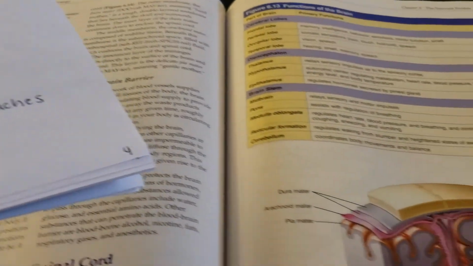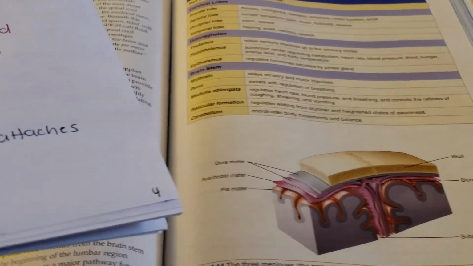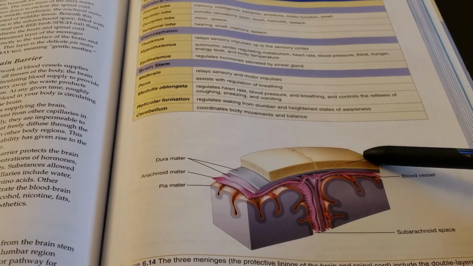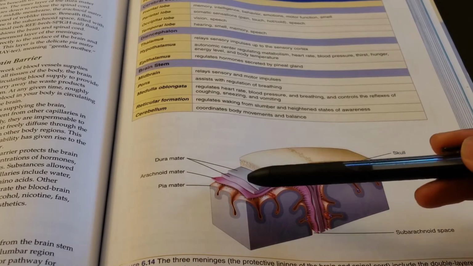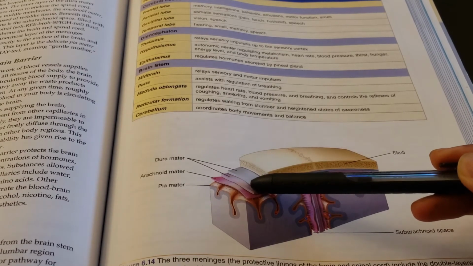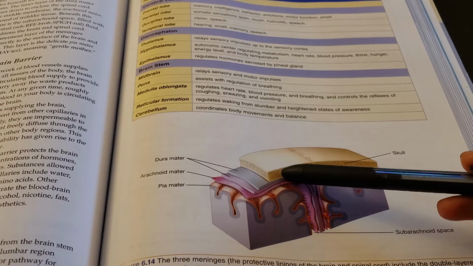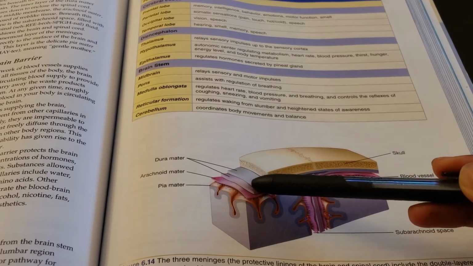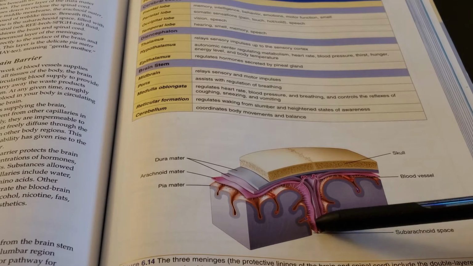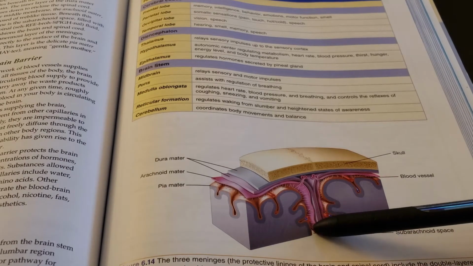So if you guys flip with me to page 213 in your textbook, you will see this image right here. Let me see if I can show you that. This image will show you that if this cream color looking thing is a skull, you can see the dura mater is this light purple and then a little bit more purplish layers. These 2 layers are the dura mater. So the first layer of the dura mater is located right underneath the skull, and then the second layer of the dura mater is right underneath the first. And the second one you can see kind of sinks down between the brain to go down into the spinal cord as well.